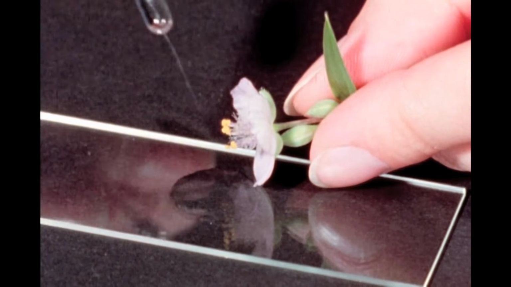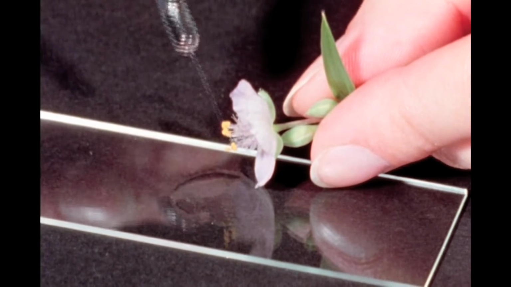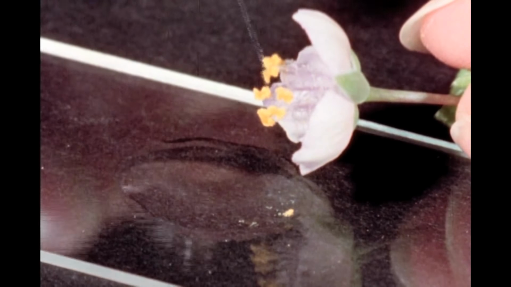Pollen germination and growth can be studied by spreading pollen on a sugar-containing nutrient medium on a microscope slide.